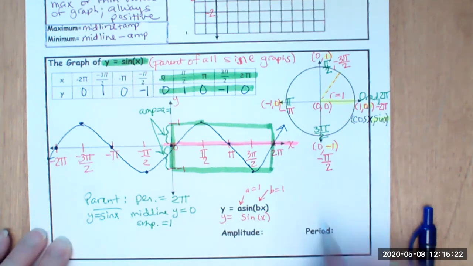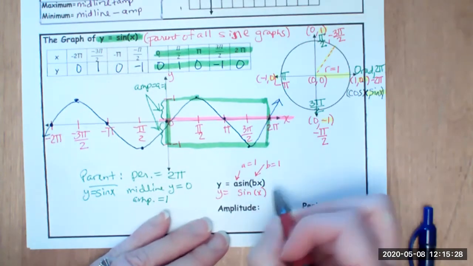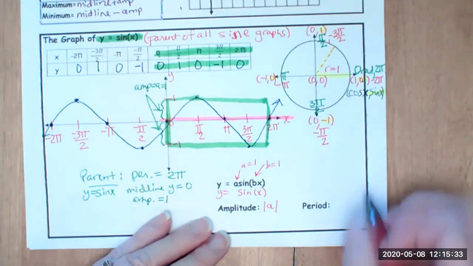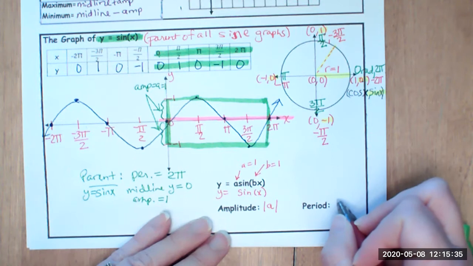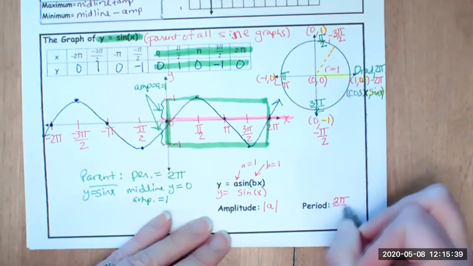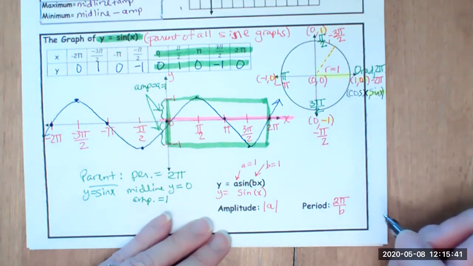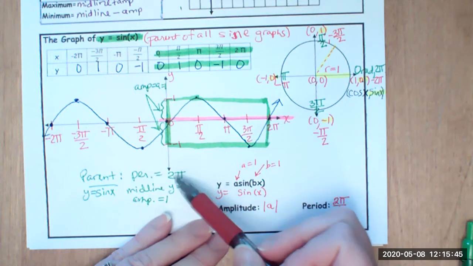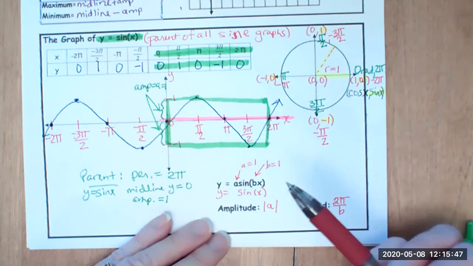Well, b is a way of calculating the period. So let's look at that. First of all, we know the amplitude is the absolute value of a. We've talked about that. But the period is calculated by taking 2 pi and dividing it by b. Now, we already said for the parent sine of x, the period is 2 pi.